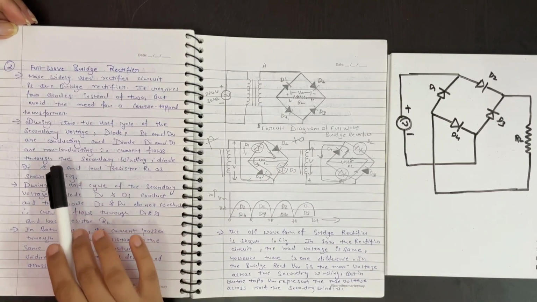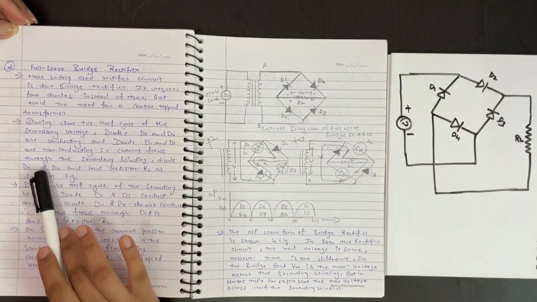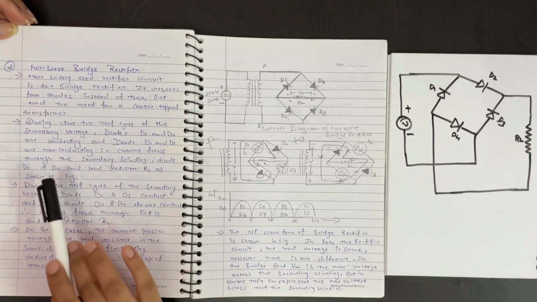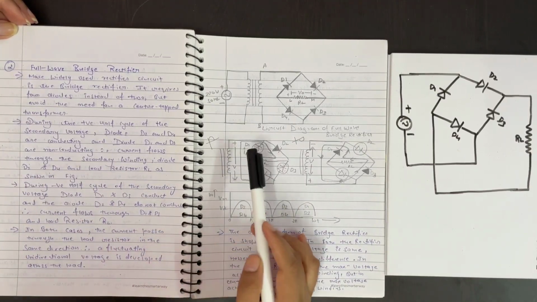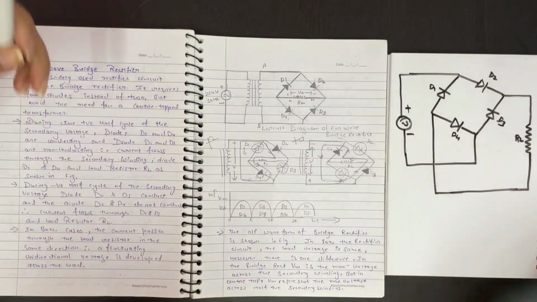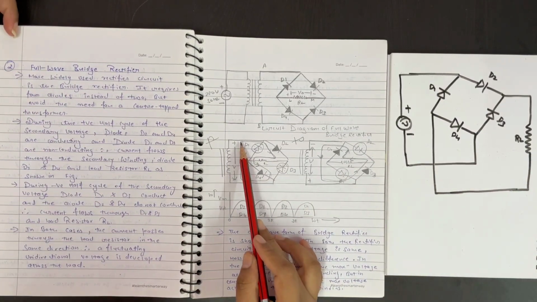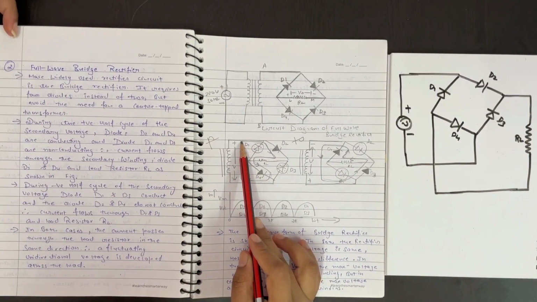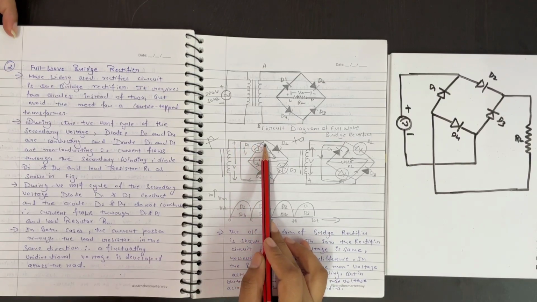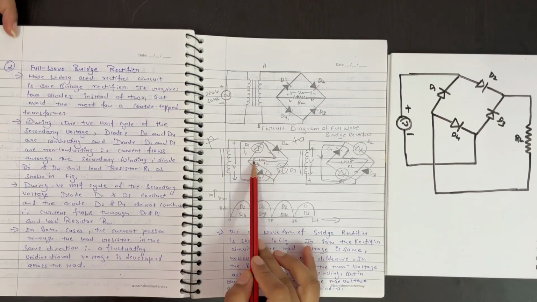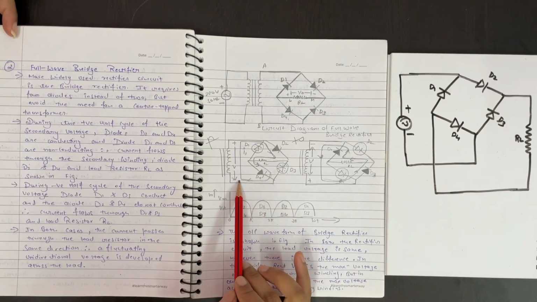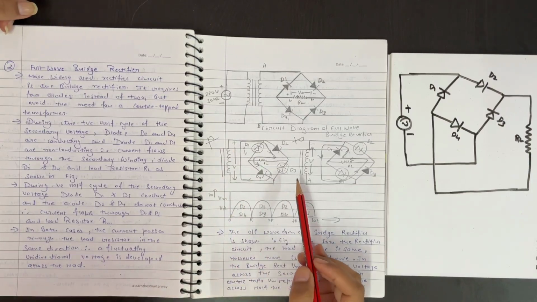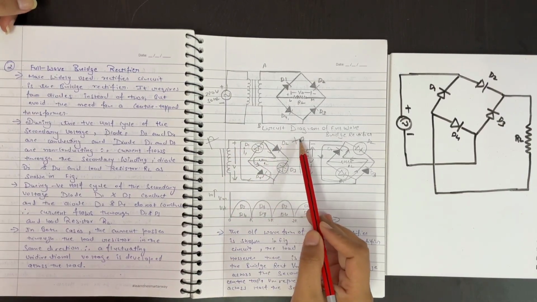So the current flows through the secondary winding, diodes D2 and D4 and load resistor RL as shown in the figure. So during the positive half cycle, the current flows in this direction, starting from here to diode D2, from the load to diode D4 and then to the winding. So we get the output in the positive half cycle.